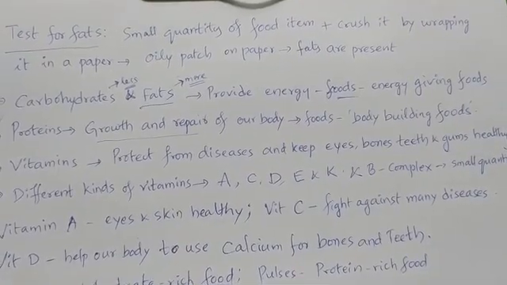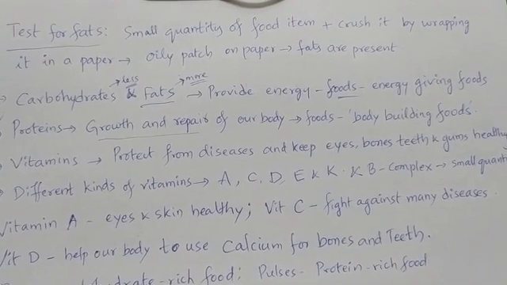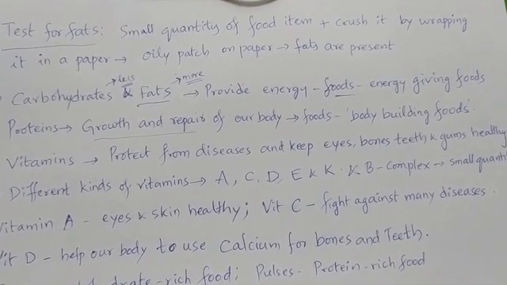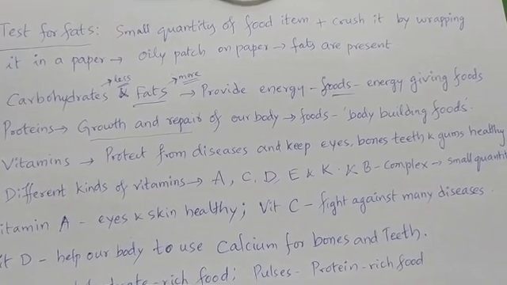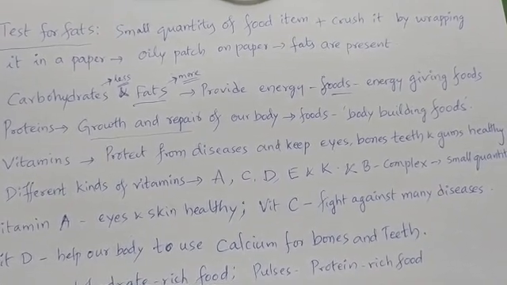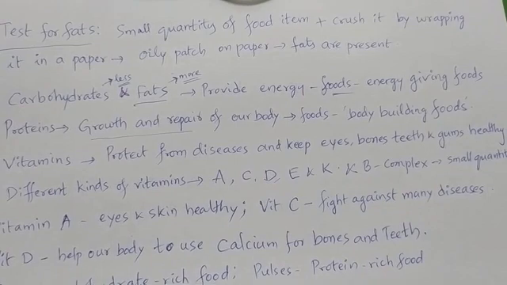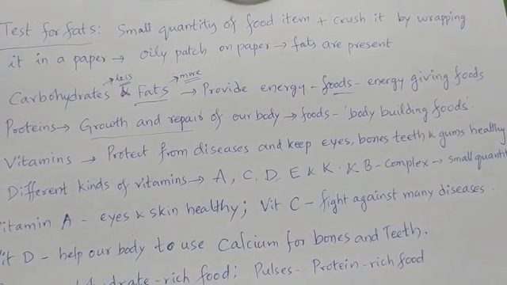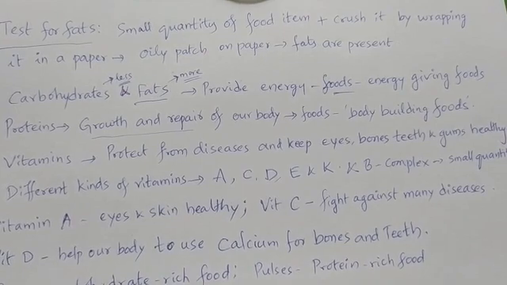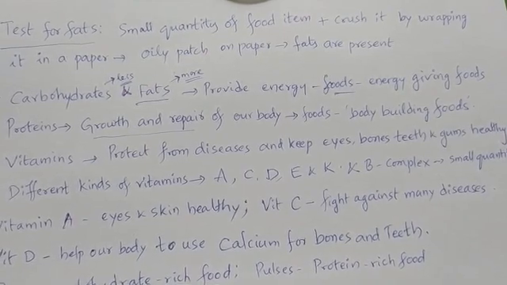Next, test for fats. Take a small quantity of food item, wrap it in a paper, fold that paper and crush it.